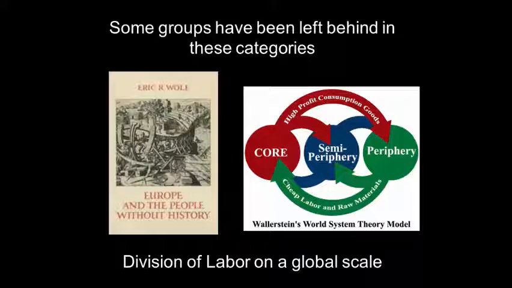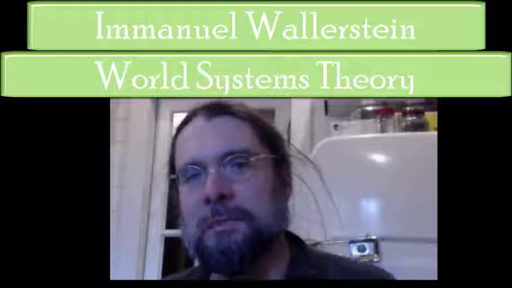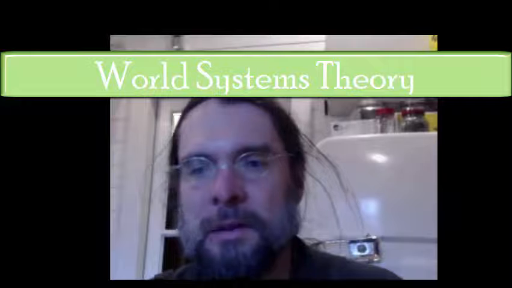So we have what are called core, semi-periphery, and periphery countries, where cheap labor and raw materials come out of other countries, and the companies in the core countries make high profit goods that are sold throughout the whole world. This idea of a world-based division of labor, where different countries do different things, where some countries own the means of production and other countries provide labor, was proposed in the 1970s by Immanuel Wallerstein. It's called world systems theory. And when we talk about development, we'll delve a little deeper into world systems theory and talk about dependency theory, where periphery countries are always dependent upon the core countries.